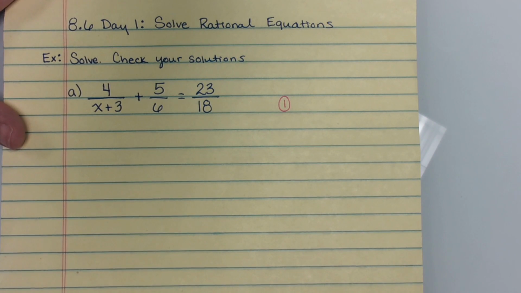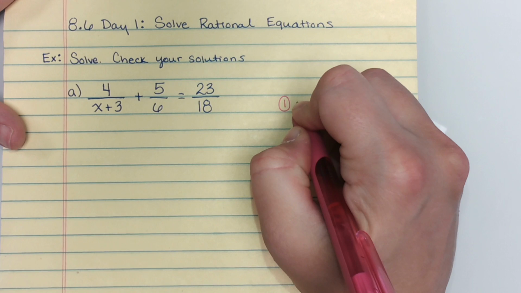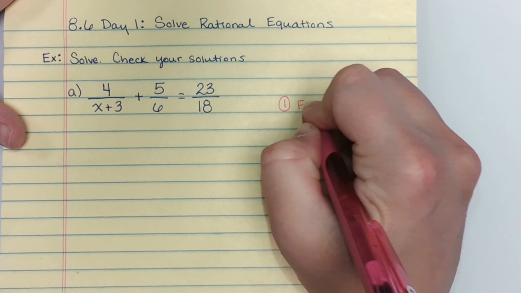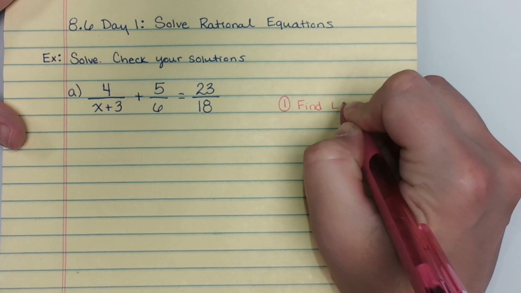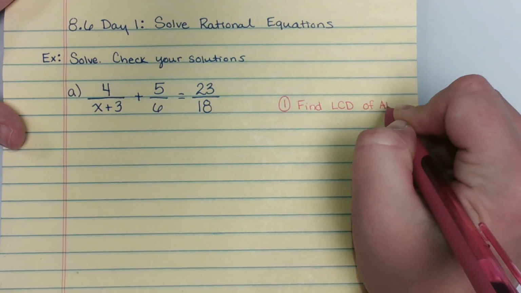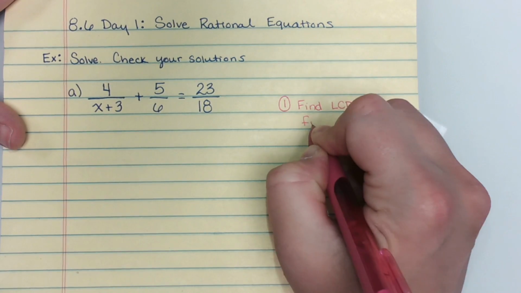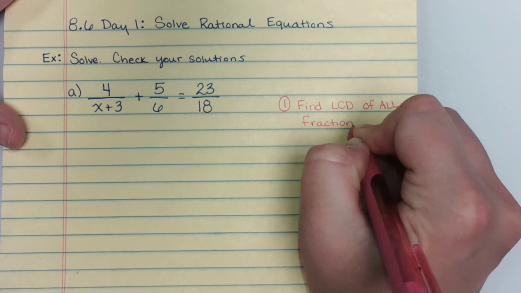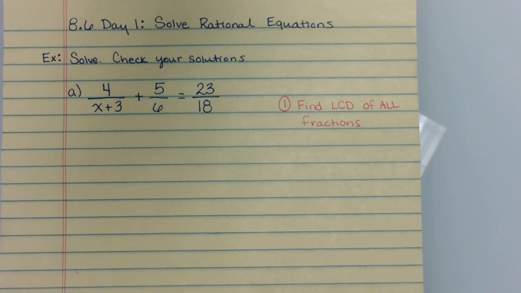So, if you are wanting to solve, the first thing that we are going to want to do is to find the least common denominator of all of the fractions. Now, if you want to find the least common denominator, if the denominator has addition or subtraction in it, what might you have to do?